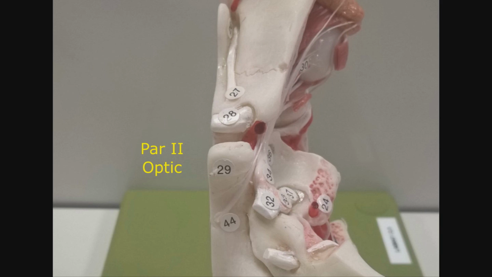To observe the second cranial nerve, we have to observe the anterior clinoid process of the sphenoid. On this region, we can observe the optic chiasma, where the left and right optic cranial nerves cross together. The nerve then gets into the optic canal, which is below the anterior clinoid process, and reaches the orbit.